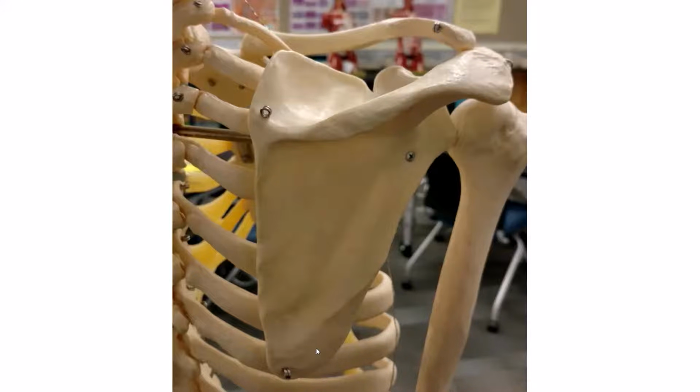So things students mix up, they tend to get the fossas mixed up with each other. So the key is, look for the spine of the scapula. If you can see the spine of the scapula, above it is supraspinous, below it is infraspinous. If you cannot see the spine of the scapula, that means you're looking at the subscapular fossa.